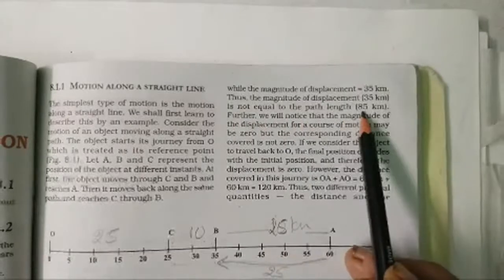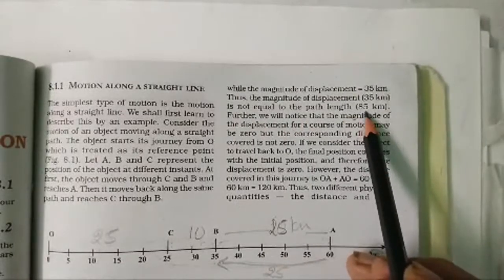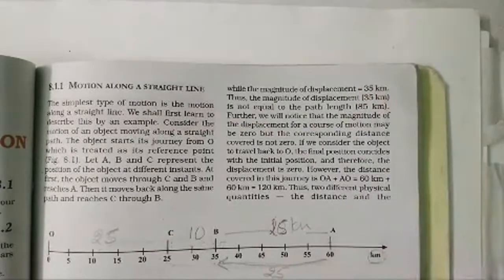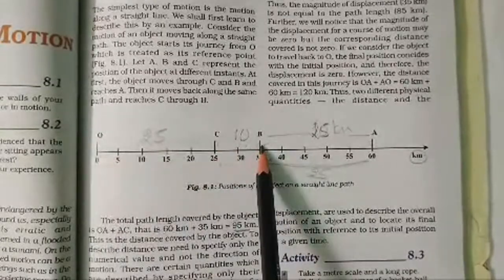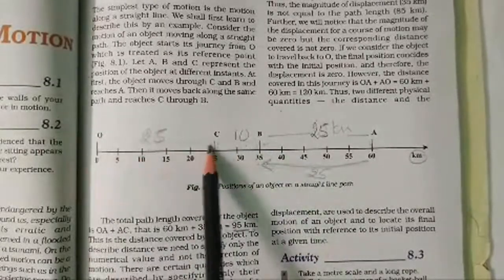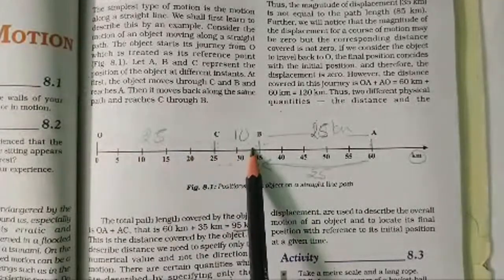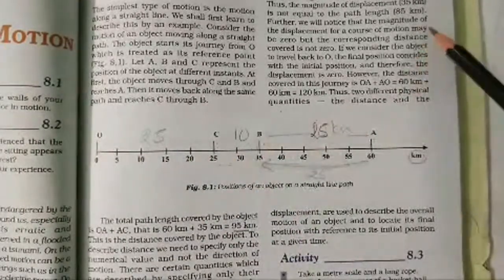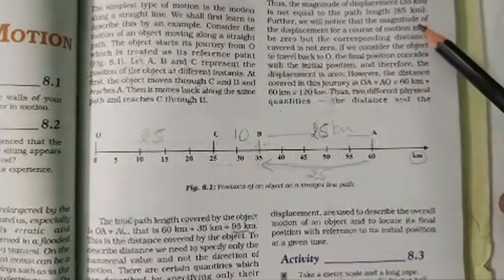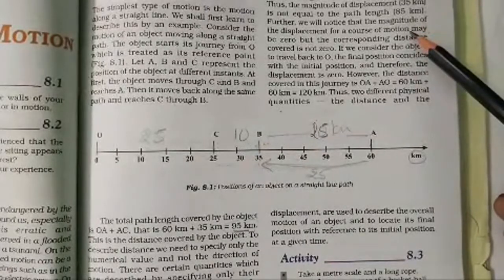The path actually traveled is 85, but the displacement, as we have read, is the shortest distance between the starting point and the finishing point. So the starting point is O, the finishing point is B, therefore the displacement is 25 plus 10, which becomes 35 kilometers. So this is the meaning of displacement.